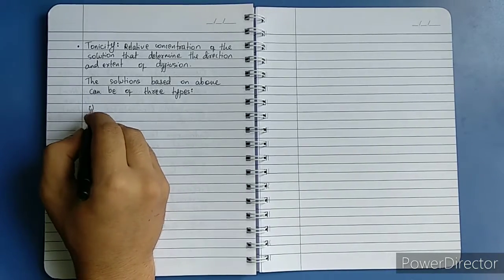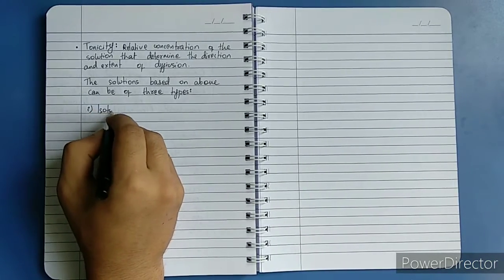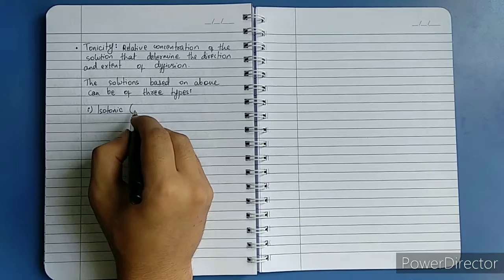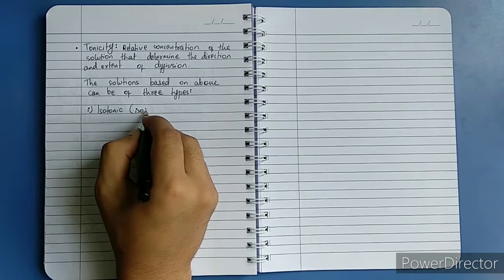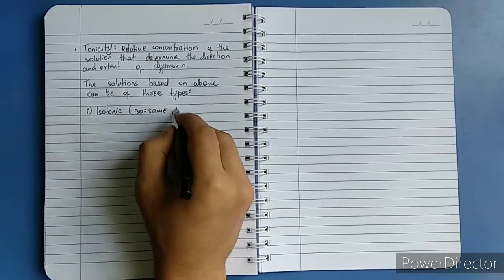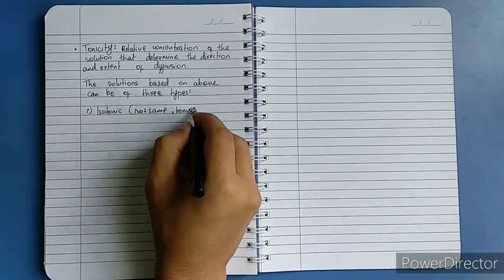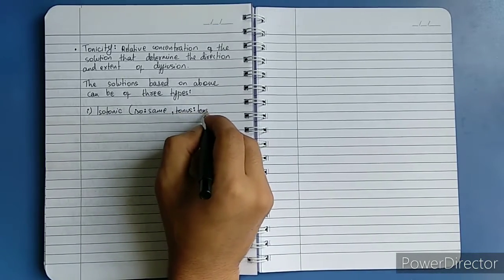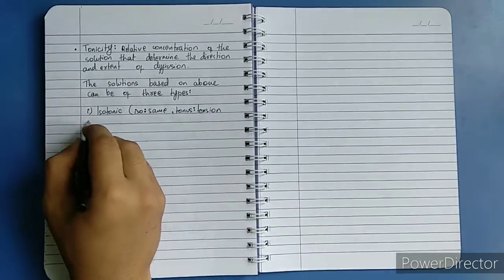Number one is isotonic solution, where iso means same and tonus means tension, concentration.